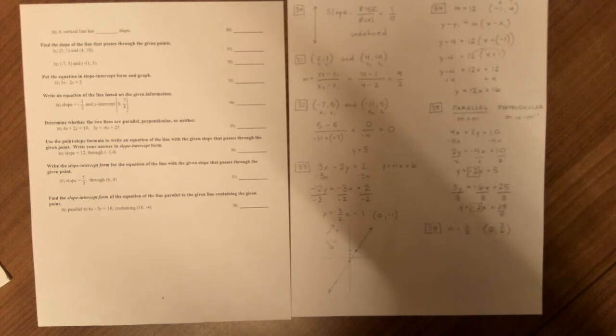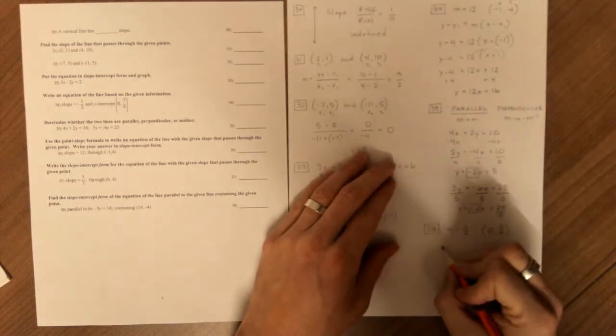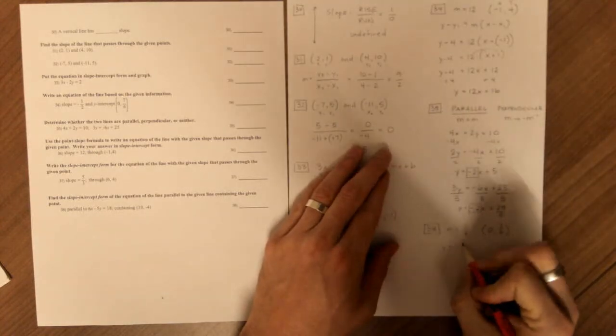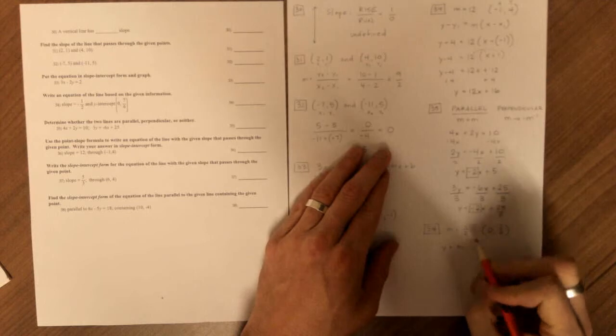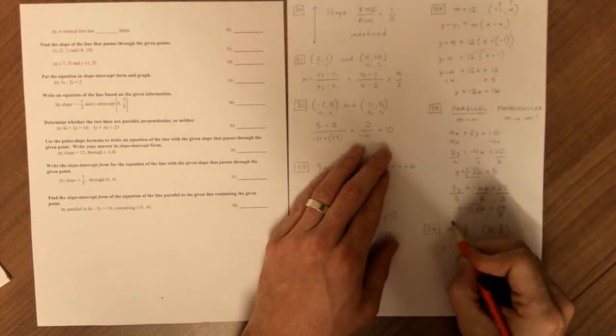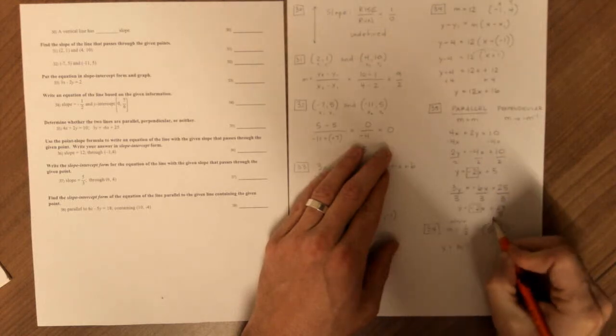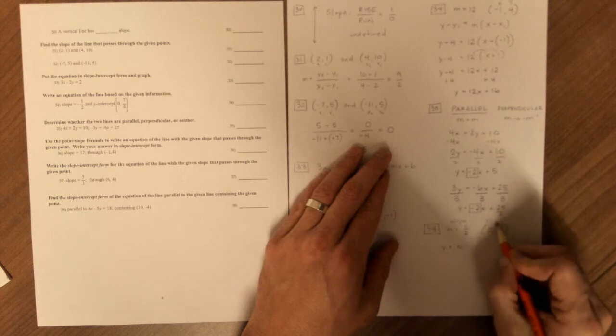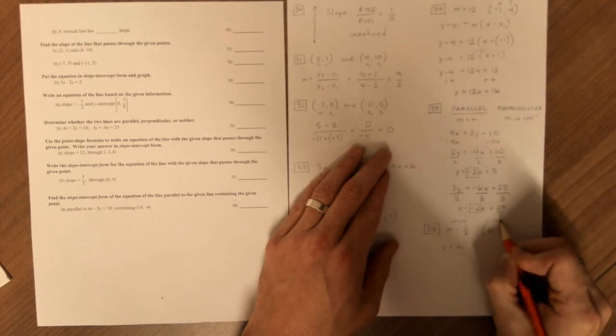This is write an equation based on given information. This is pretty simple, right? So this one, remember, we've got this one set up. It gave us our slope, and it gave us our y-intercept here, right? Because our y-intercept is when x equals 0.